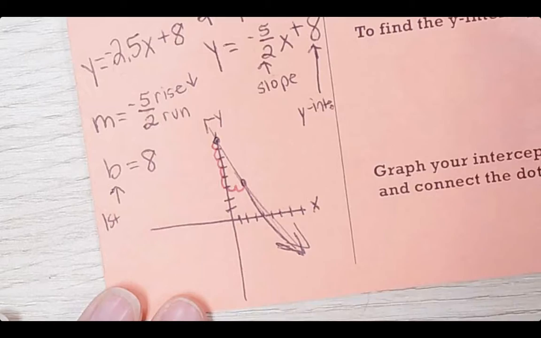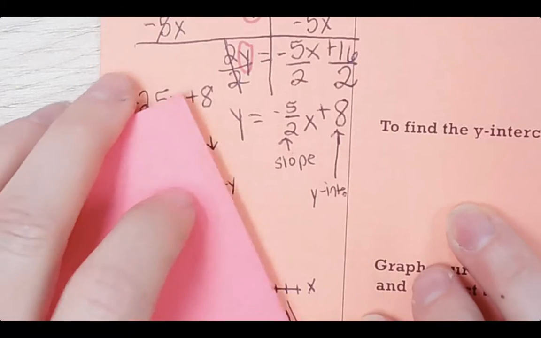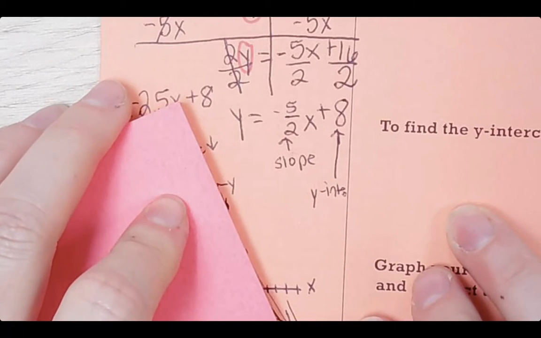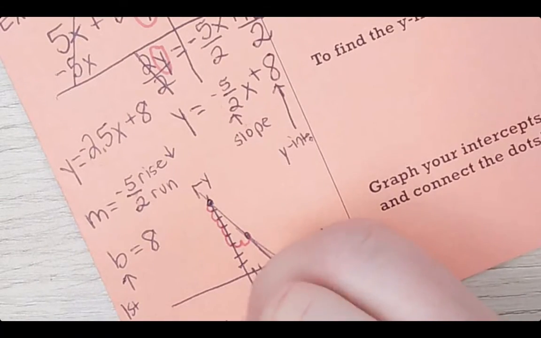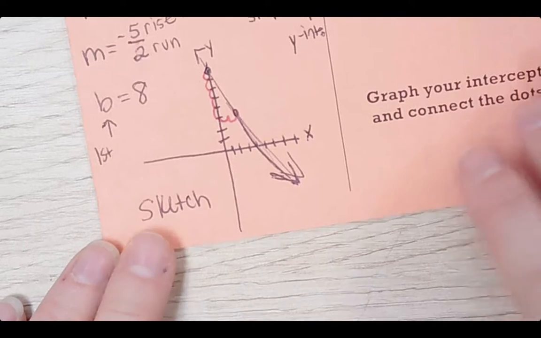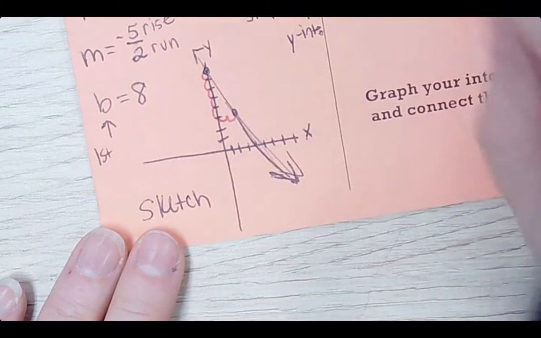Sorry, my line. Maybe I should have used a straight edge. That might have helped a little bit. Okay, so anyway, it's just a sketch, and it's messy. Okay, so that's method 1. That's what we already know.